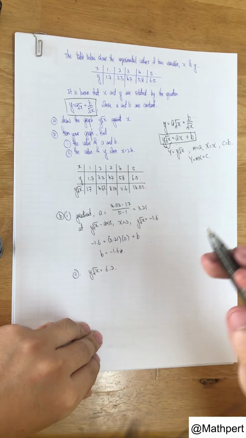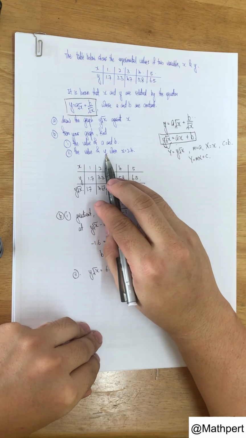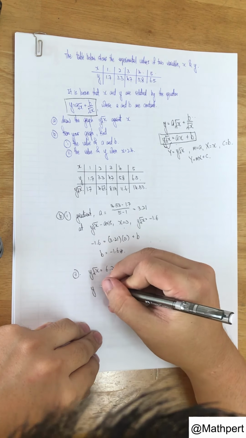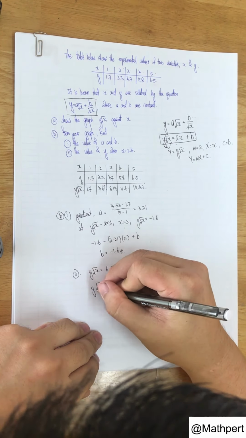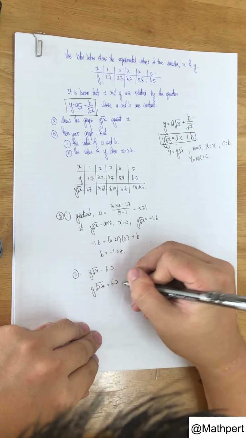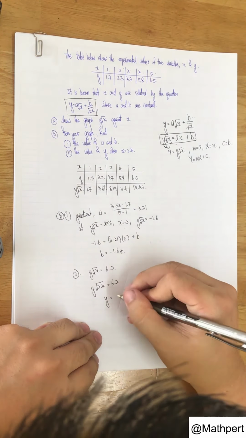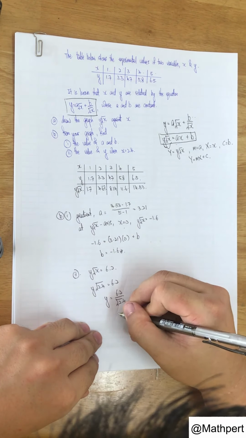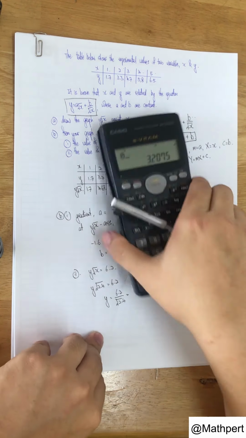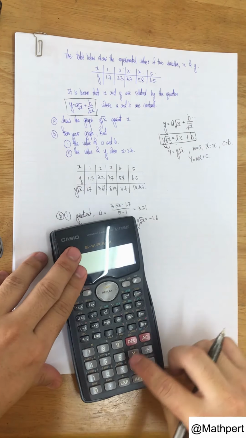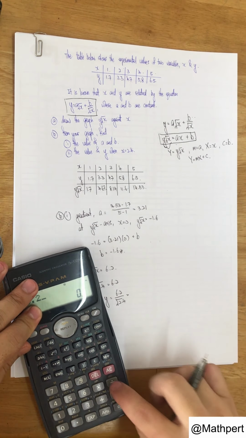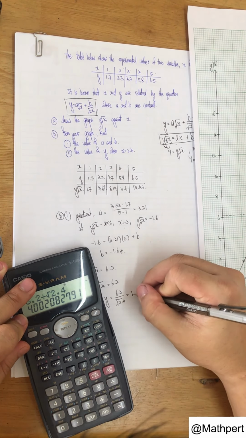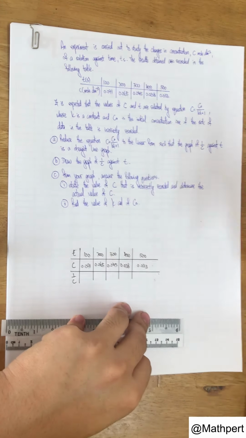Alright, so we are asked to find the value of y. x is given 2.4. So y square root 2.4 equals to 6.2. So y equals to 6.2 divided by square root 2.4. Then 6.2 divided by square root 2.4, we get 4.